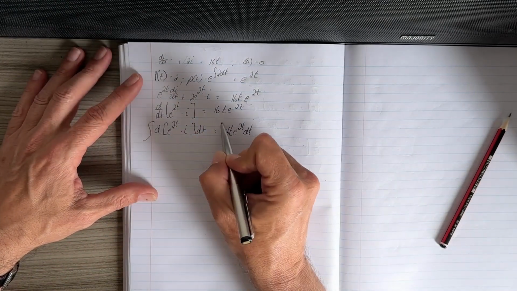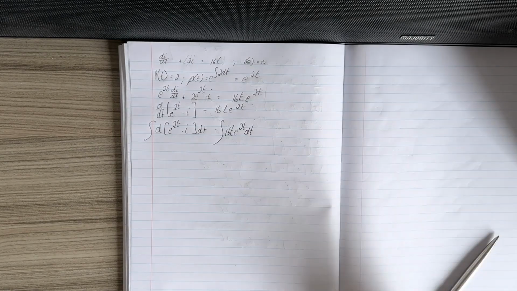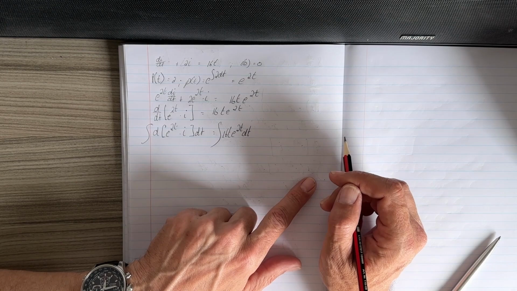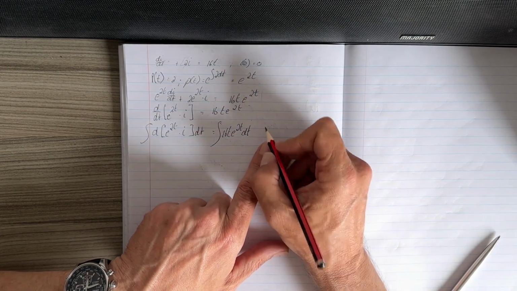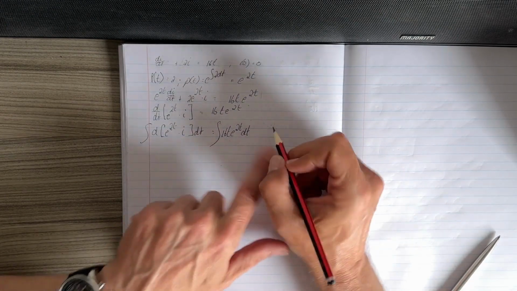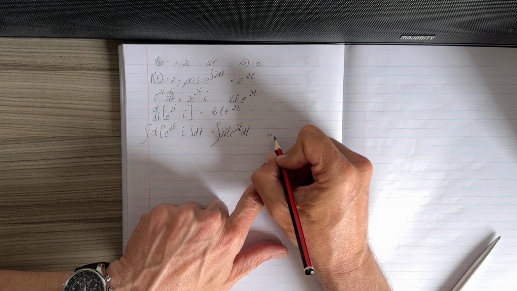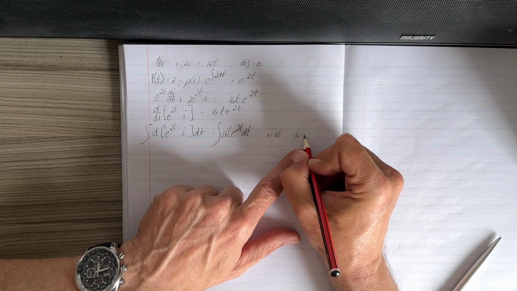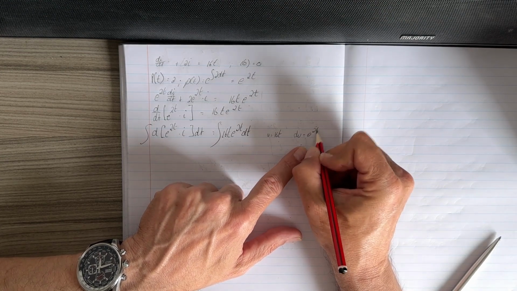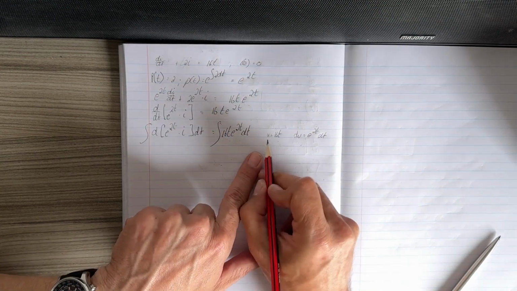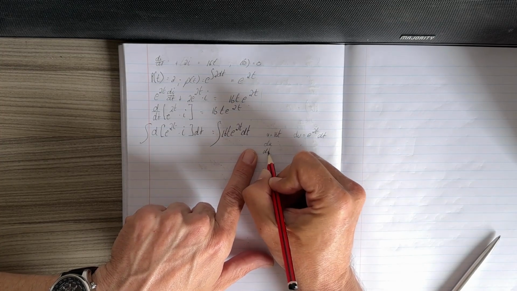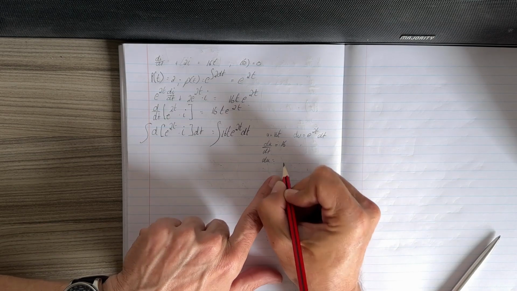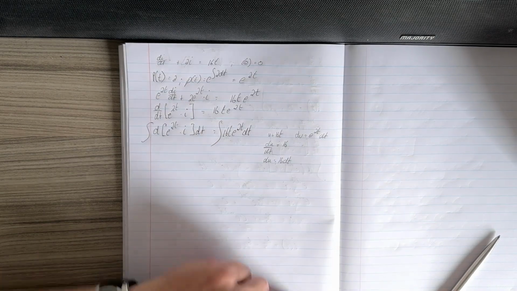You're going to take the integral on both sides, and now might be a good time to write down your parts rule. So we're going to say, I'm going to make the u term 16t, and the dv term is e to the 2t dt. du/dt, we take the derivative, is just 16, so du is 16 dt.